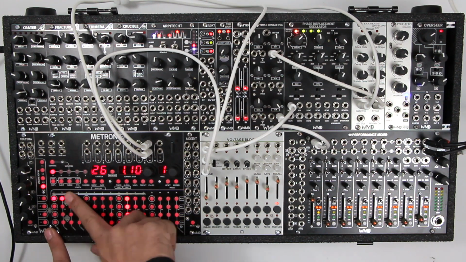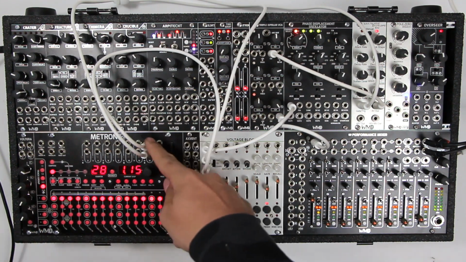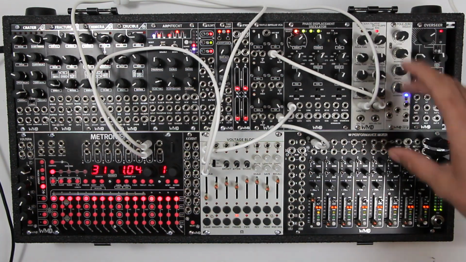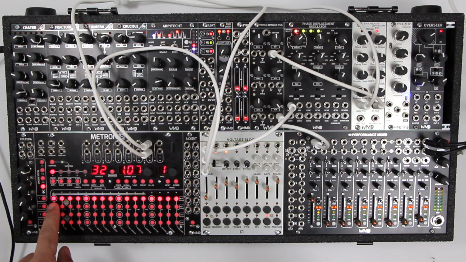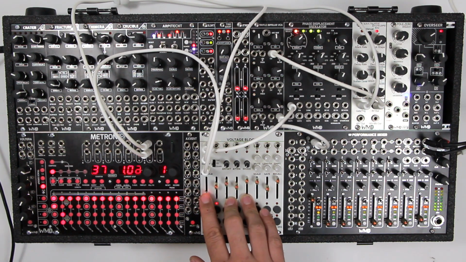Track number 13 here is my gate track. I'm just going to send 16th notes into the Voltage Block here, and that's also triggering my envelope. And now I'm going to send a reset signal on step 1, so the Voltage Block is resetting at the same time as Metron. So let's write a sequence real quick.